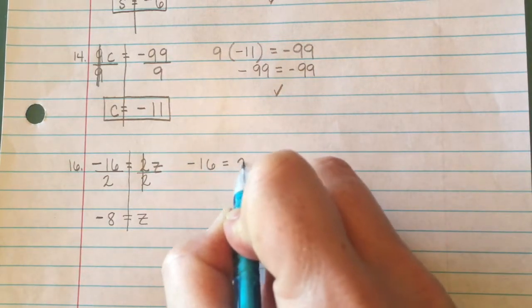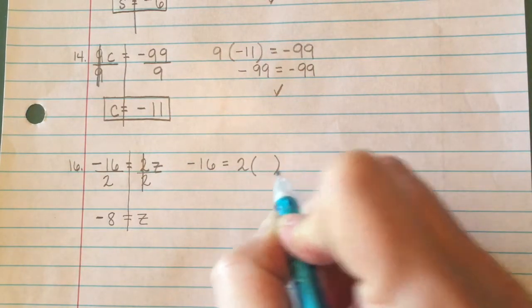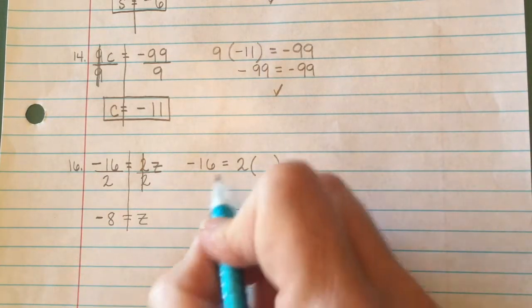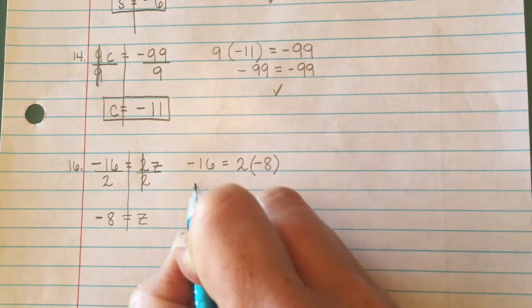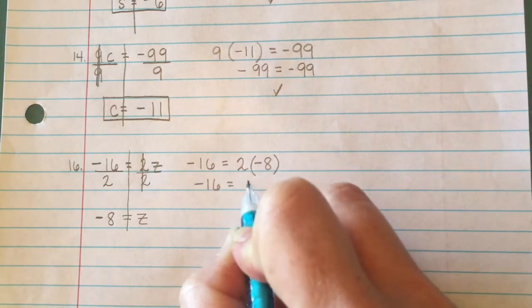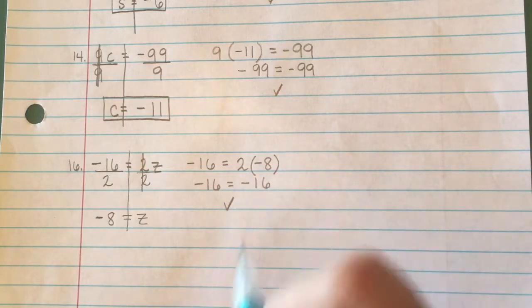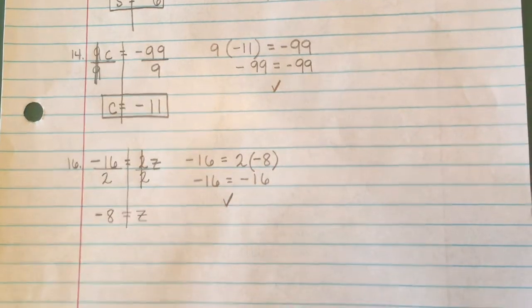Now to check this, you're going to rewrite the problem. Negative 16 equals 2, and in place of z, you're going to put parentheses. In the parentheses, you're going to put the answer, which is negative 8. So negative 16 equals 2 times negative 8, which is negative 16. So yes, those two check.